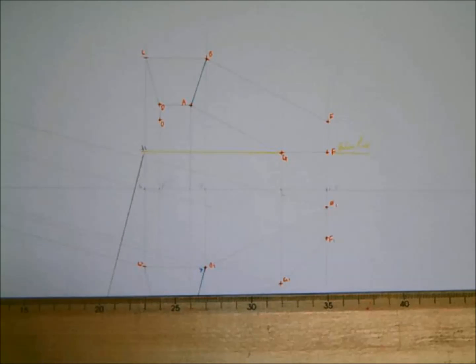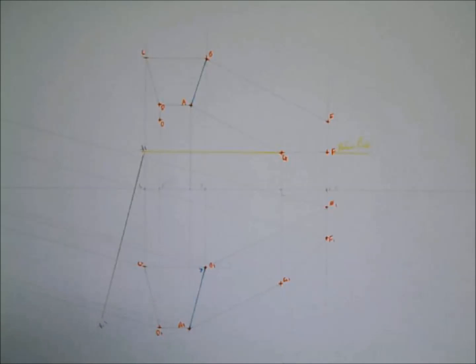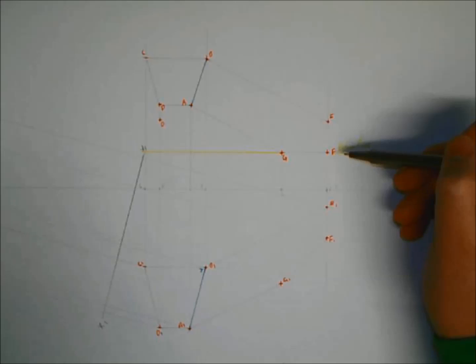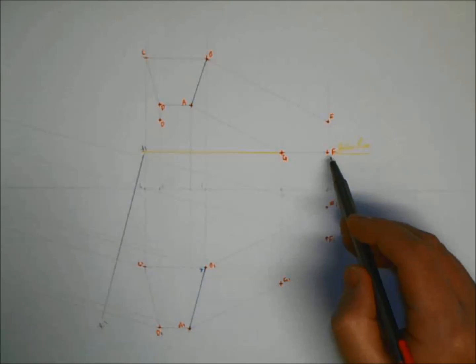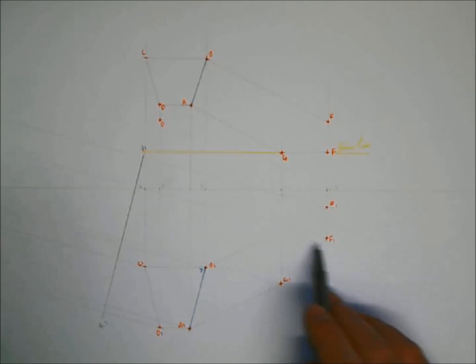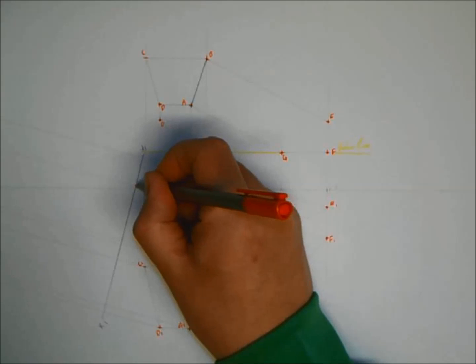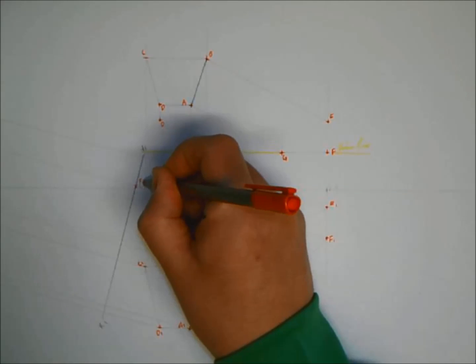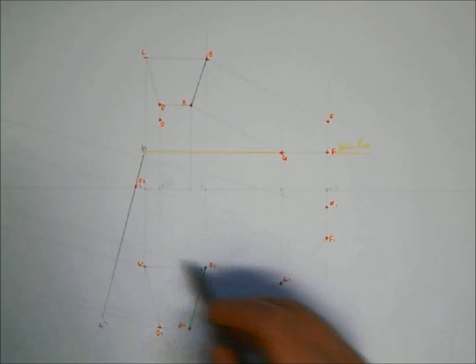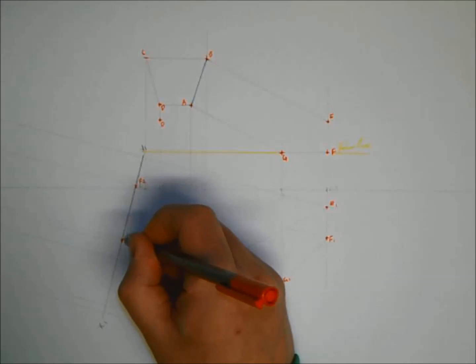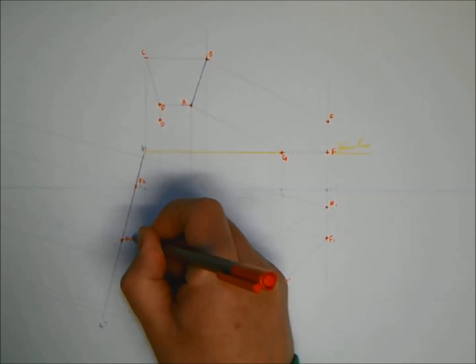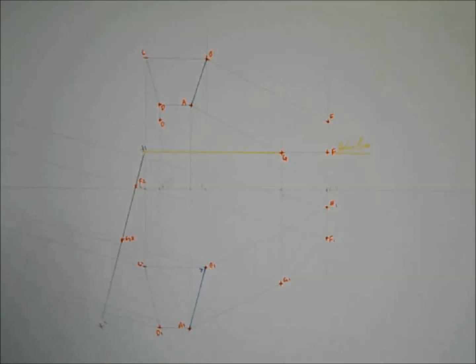Our heights now are found from going from that datum line up. In this case, G and F are actually on the line. So find F, it'll be on your XY line here. That's F2. And G will be on it as well. So that's G2. Now, find the rest of your height.